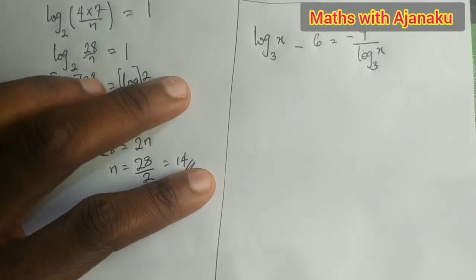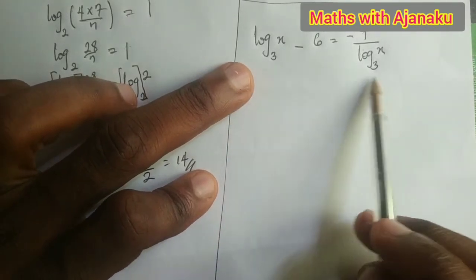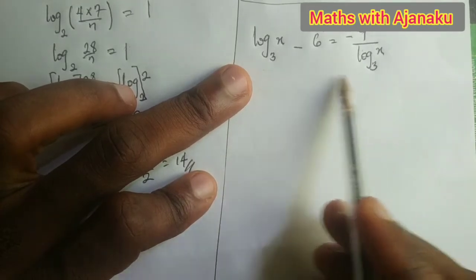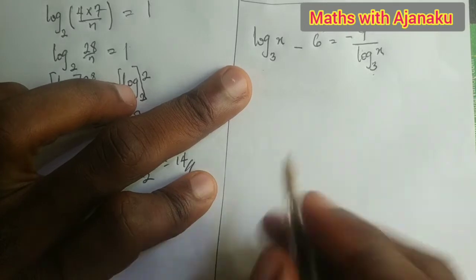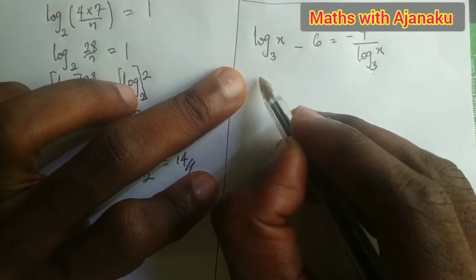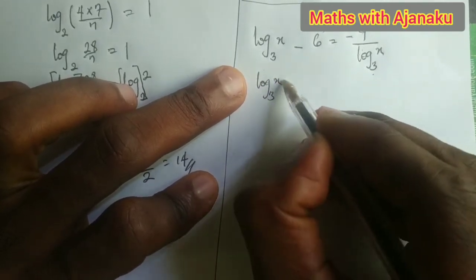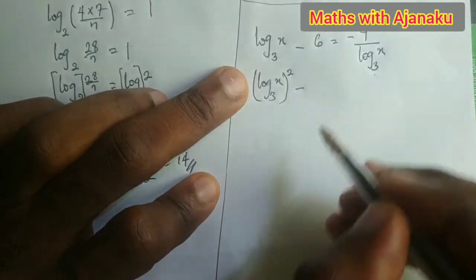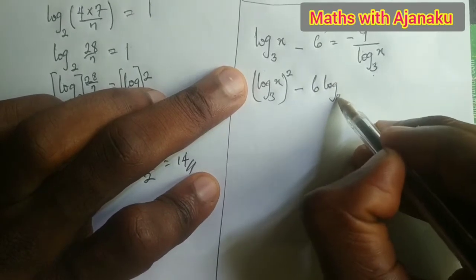Question number 5 here, if you can see clearly, there's nowhere we can apply any of the rules, but to do this, we can simplify this fraction by multiplying through by the LCM, which is log base 3 of x. By so doing, when I multiply this one by the LCM, this will be log base 3 of x times log base 3 of x, which is log base 3 of x raised to power 2, minus, multiplying this one by log base 3 of x, 6 log base 3 of x.